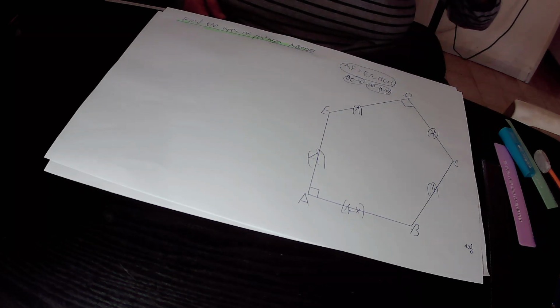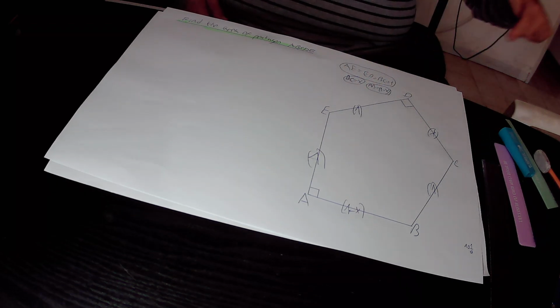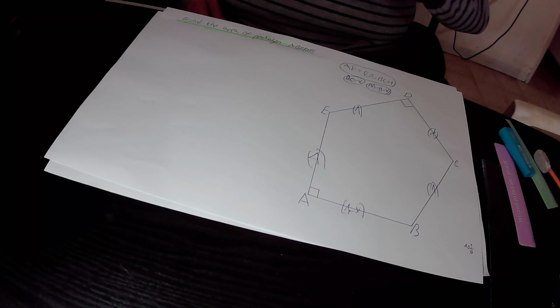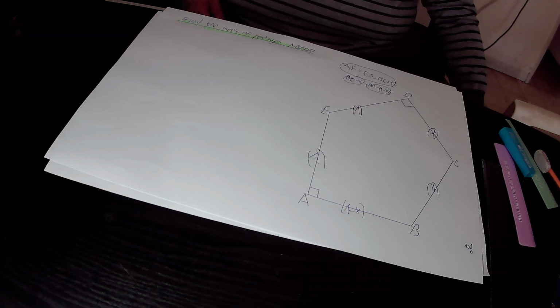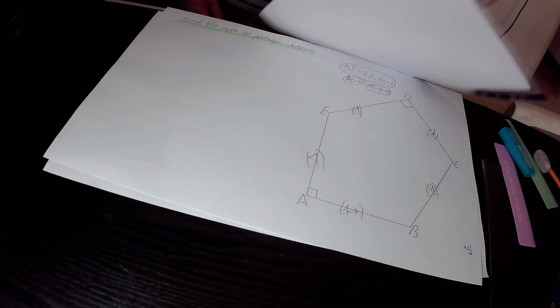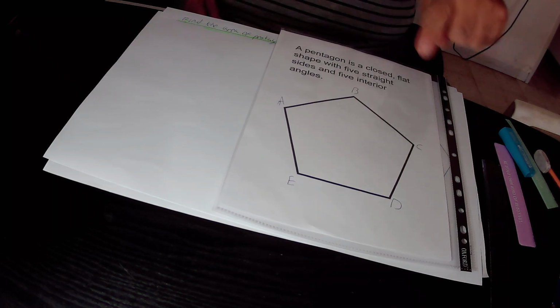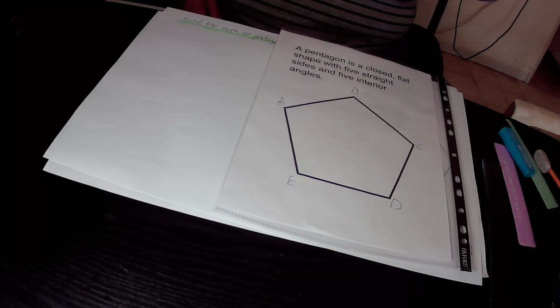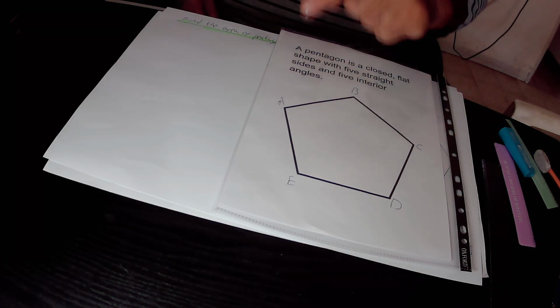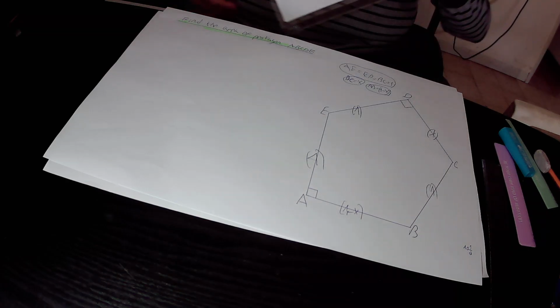In the drawing we have pentagon ABCDE. So what is a pentagon? A pentagon is a flat closed shape with 5 straight sides and 5 interior angles. This is pentagon ABCDE. It has 5 sides: 1, 2, 3, 4, 5, and 5 interior angles: 1, 2, 3, 4, 5.